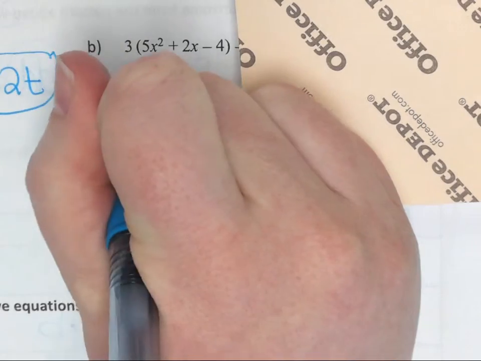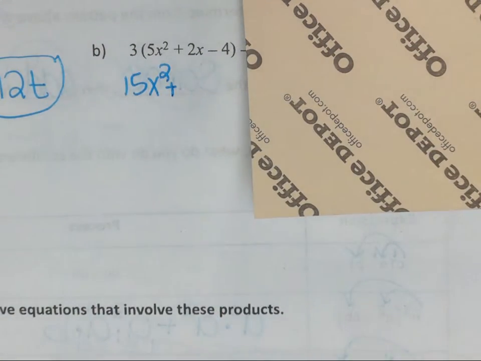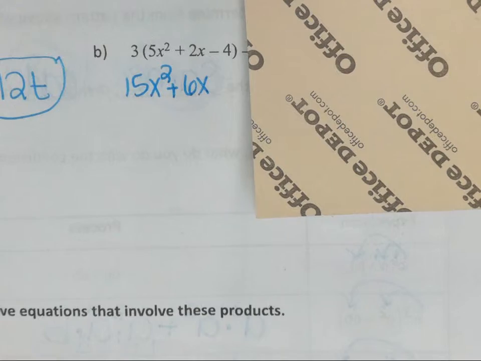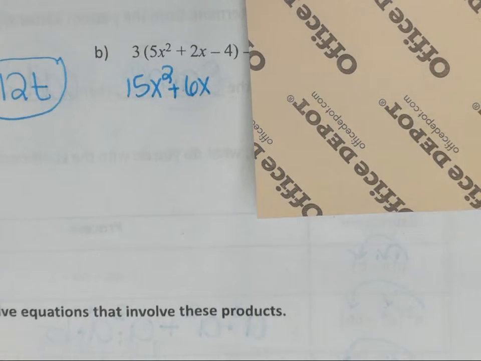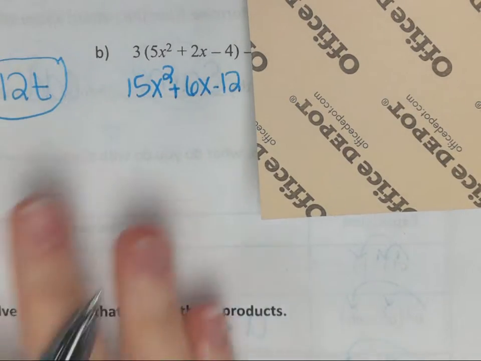Good, but it's 15x squared plus what, Gavin? Plus what? 6x. Again, you multiply those coefficients and the variable's still just attached. It's the same thing. Minus 12. Is everybody okay with that? That's the first part.